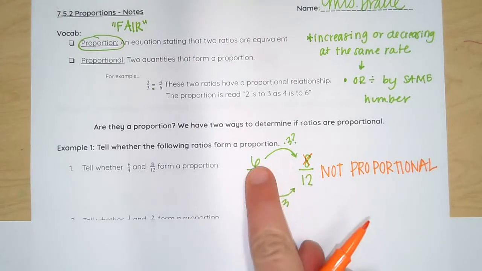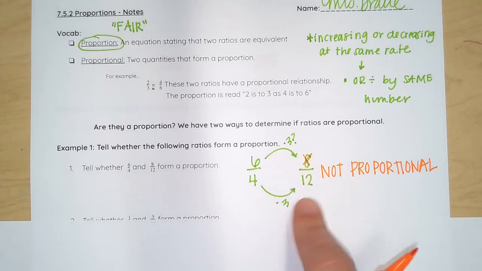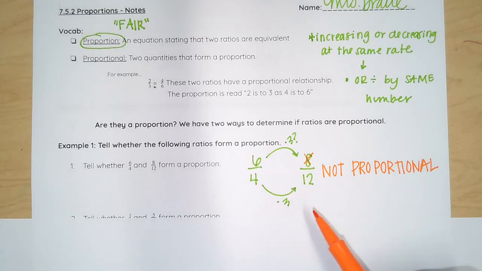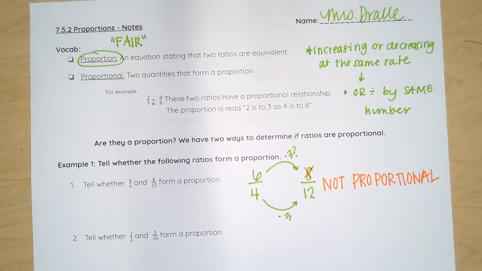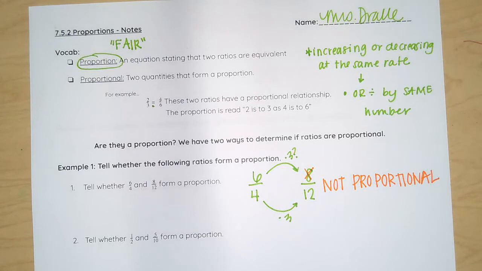If this was 6 times 3 is 18, then this ratio and this ratio would be proportional. But because they don't increase by the same thing or decrease at the same rate, then they are not proportional. All right, let's try another one together. It says, tell whether 1/2 and 5/10 form a proportion.